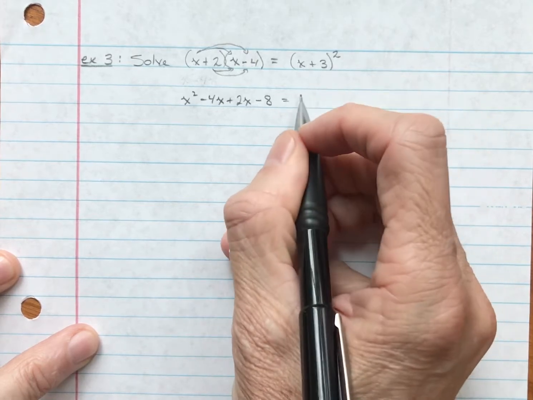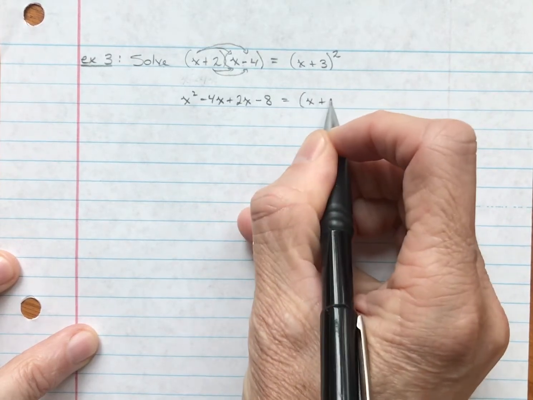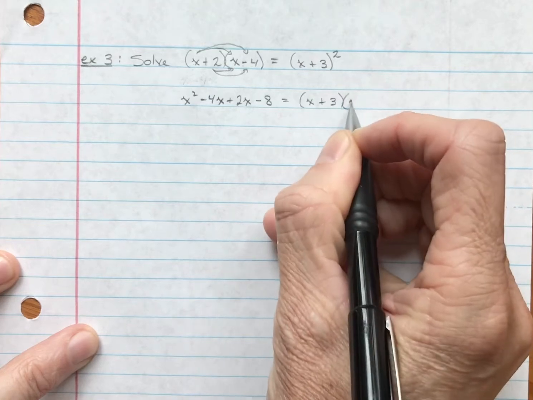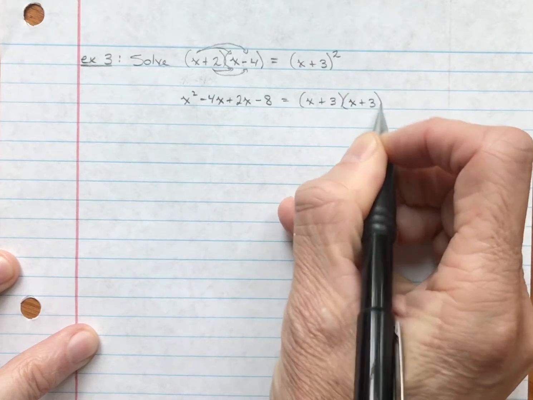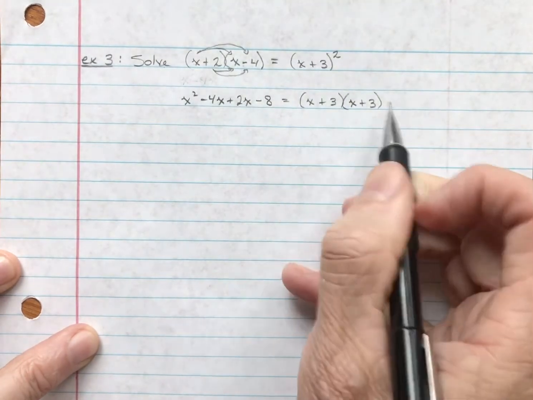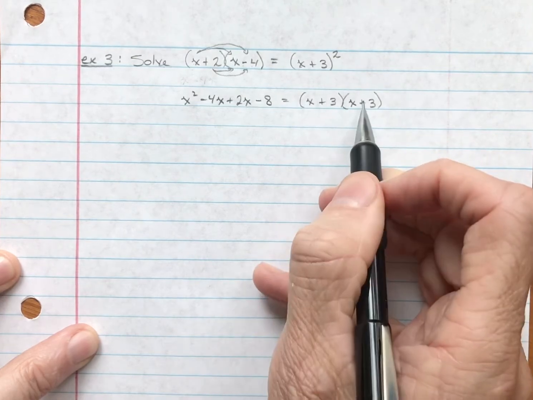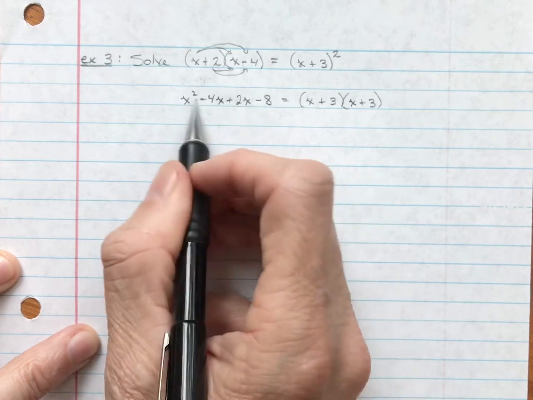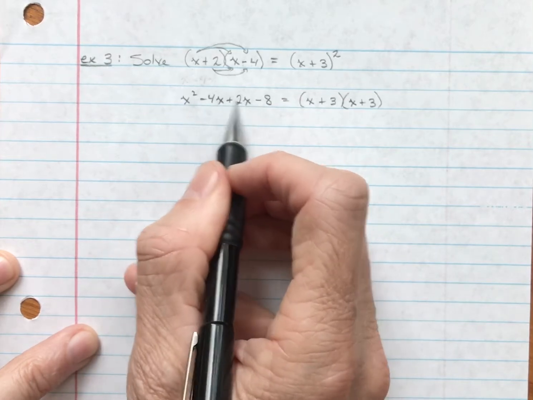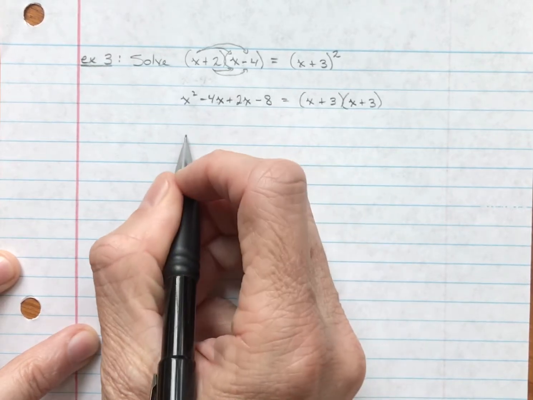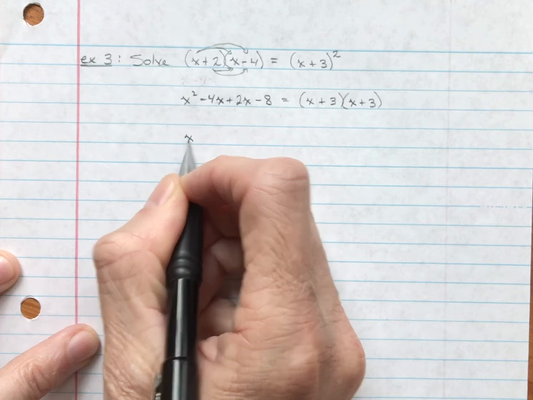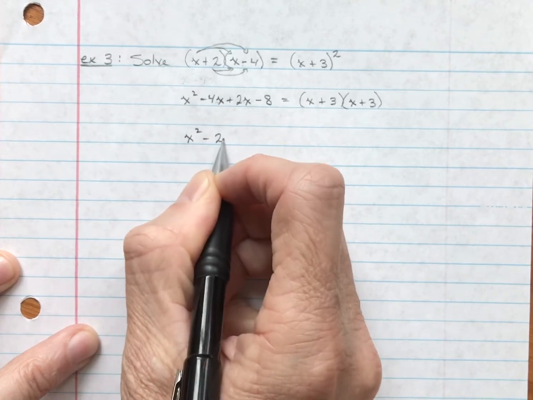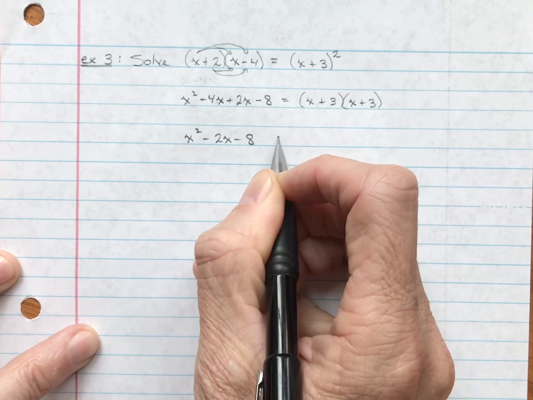Students will mess this up, so I recommend you first expand this. X plus 3 squared means x plus 3 times x plus 3. Now let's multiply so we make sure we don't lose that middle term. We can combine like terms on the left. I have two x terms here, so the left side is x squared minus 2x minus 8.